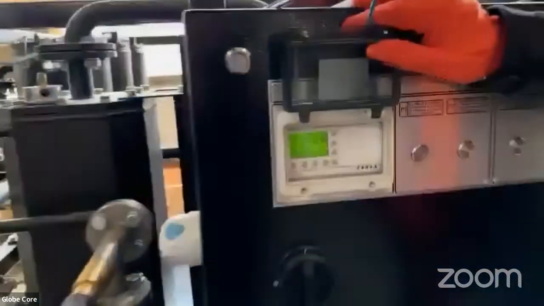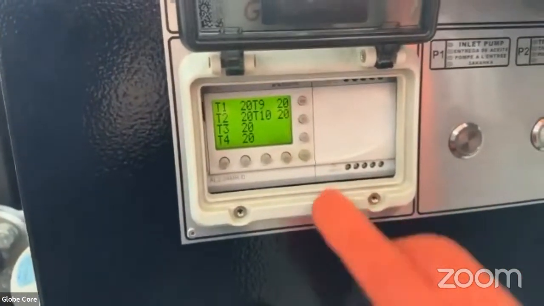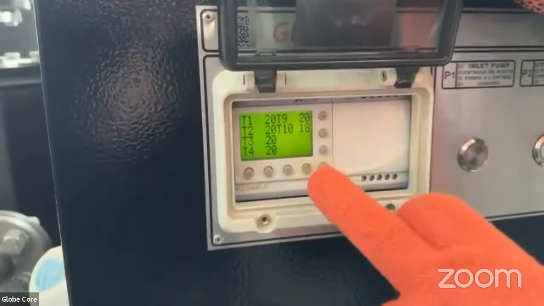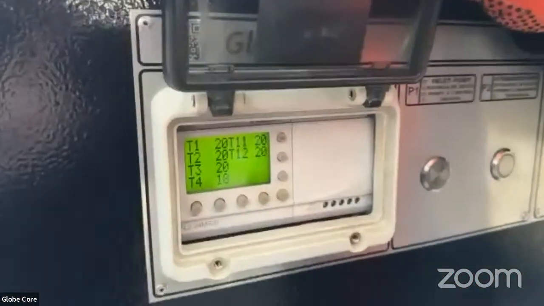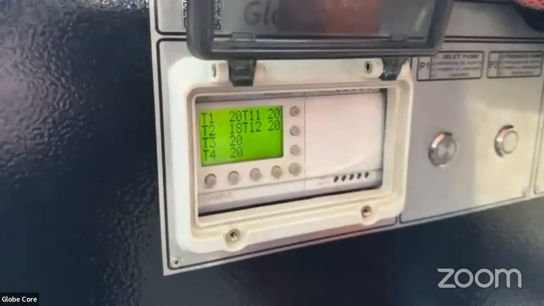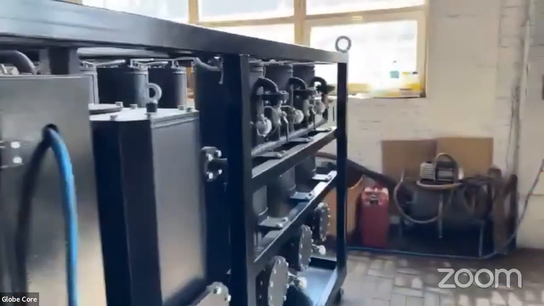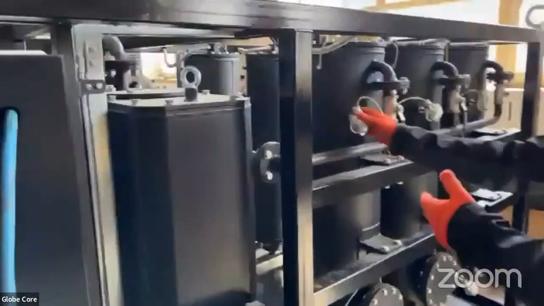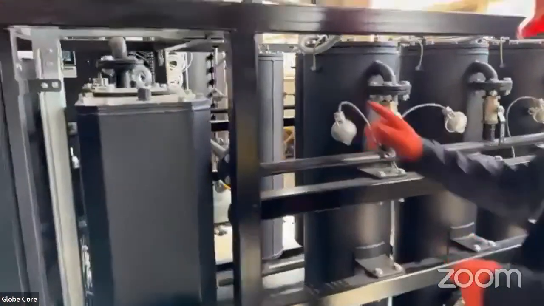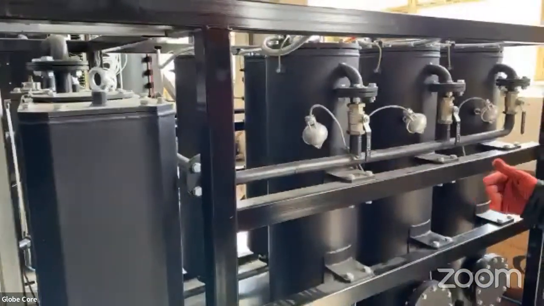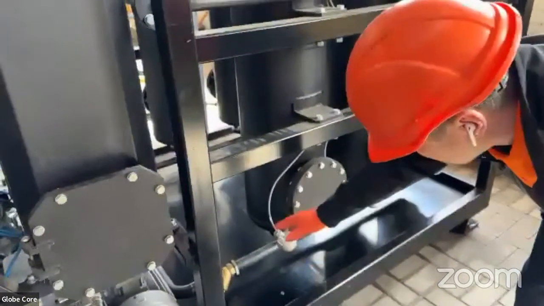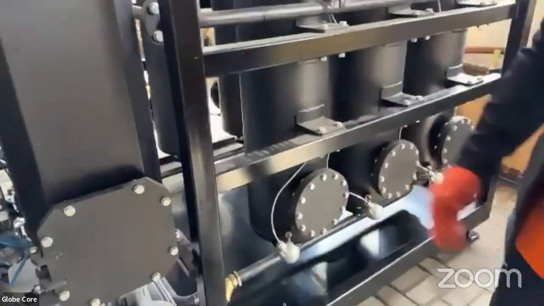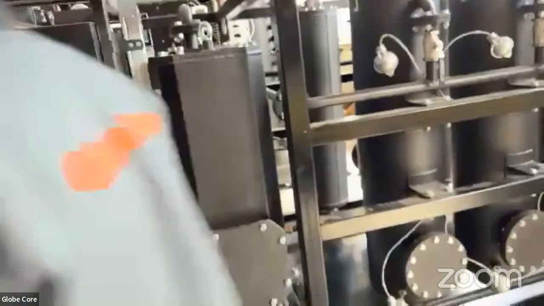A few words about the control system. We have the Mitsubishi Alpha controller in here to monitor the temperature of the process. It is of special interest during the reactivation process. So we can observe the process by the temperature sensor. Every column has two of them. So when temperature rises at the bottom sensor, it means that the process is over.